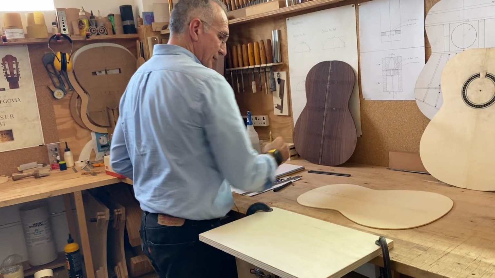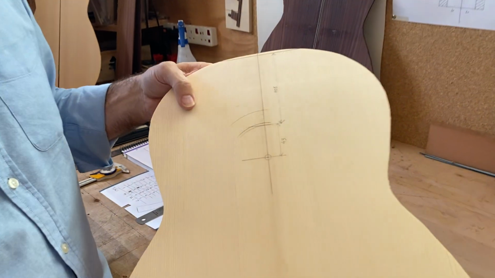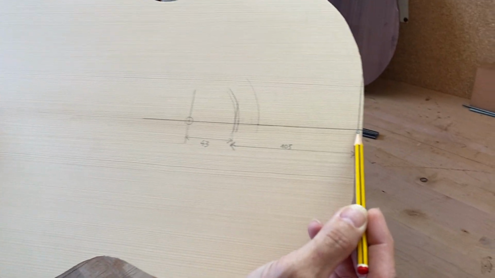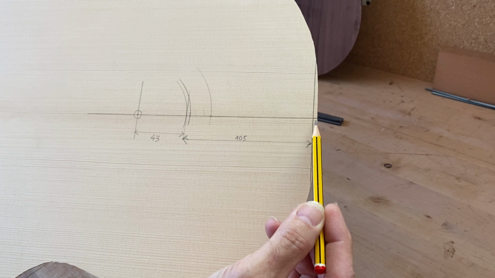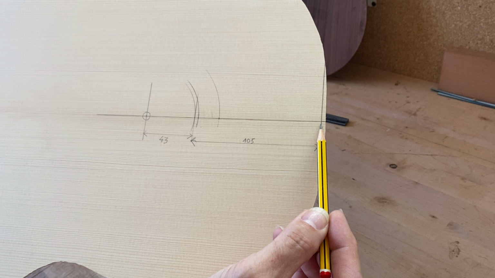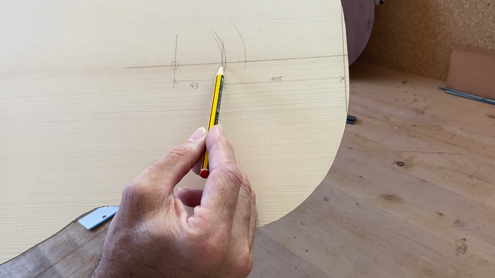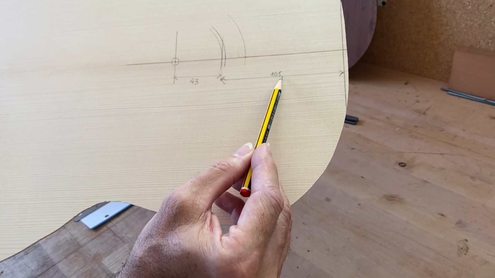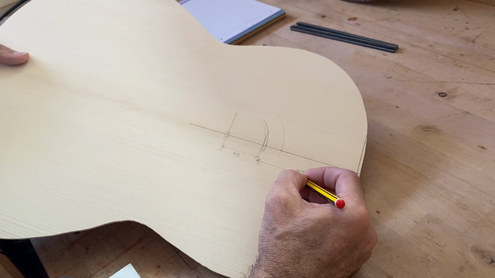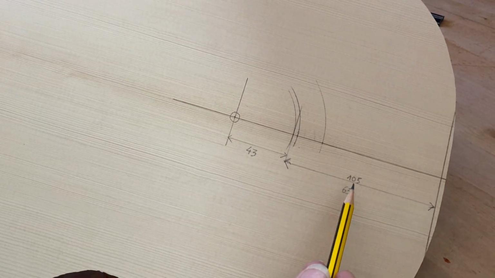So basically, I've got in this soundboard, I've laid out all the lines that we need to work with. So what we have here is that from the top of the soundboard, which is this line here, this will come off in a minute, but this is the line where the soundboard will meet the neck, and it's also the 12th fret position. So from this point to the edge of the sound hole, which is this point, we have 105 millimeters. And this is the distance relevant to a 650 millimeters scale length.